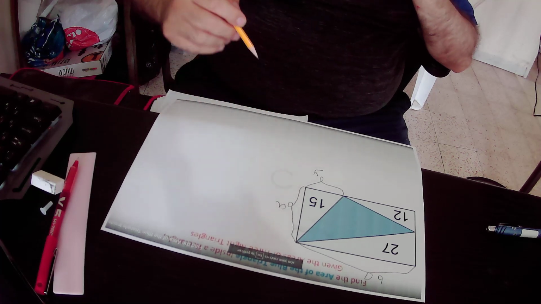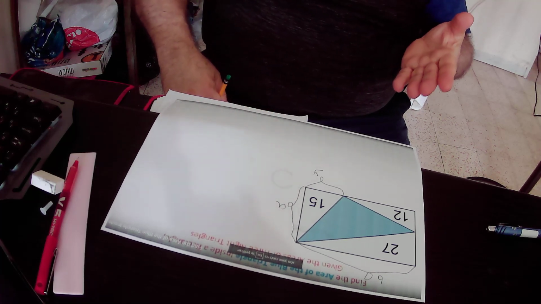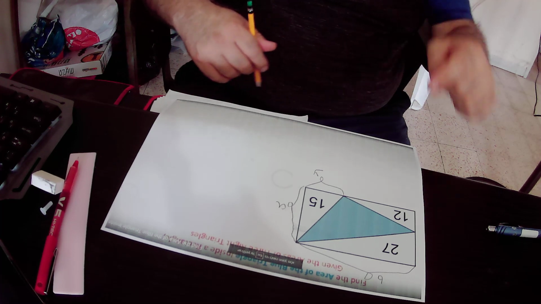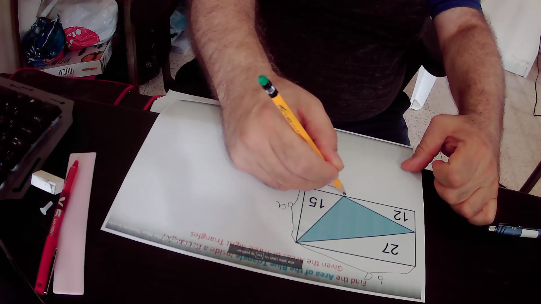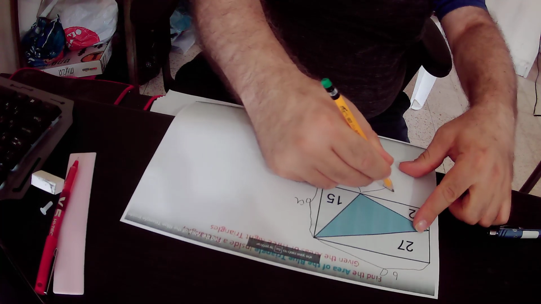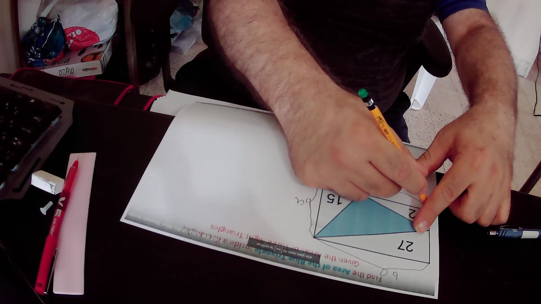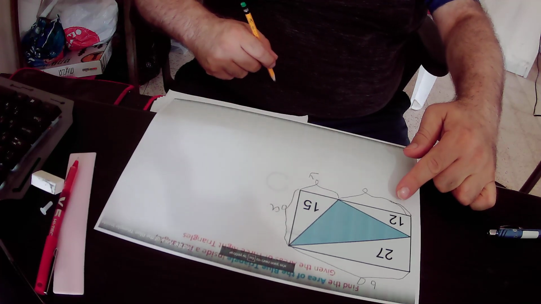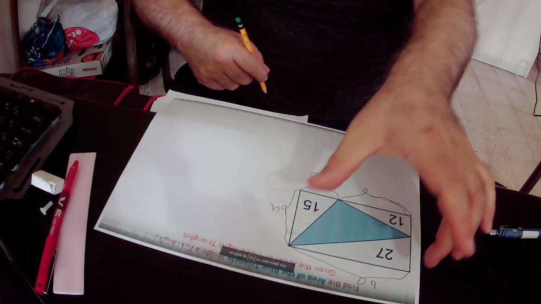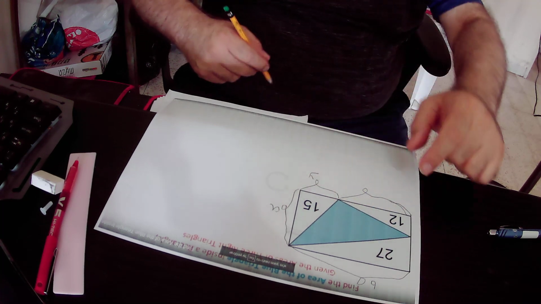So we can say immediately that the base of this triangle will be b minus y.